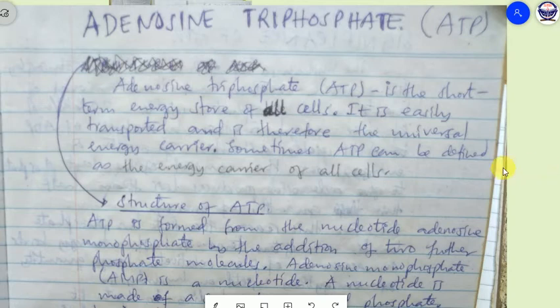So in today's session, we're going to discuss the structure of adenosine triphosphate, which is ATP. ATP is the energy carrier molecule of the cell, the molecule responsible for carrying energy within the cell. Today we'll discuss its structure and its significance within the cell.